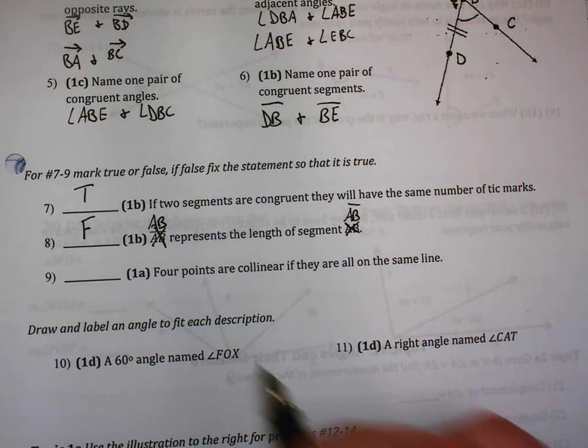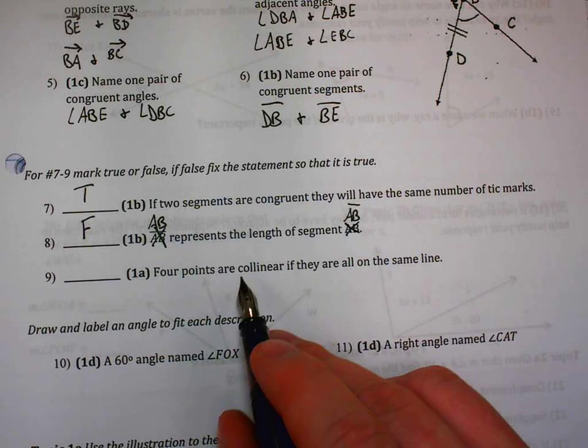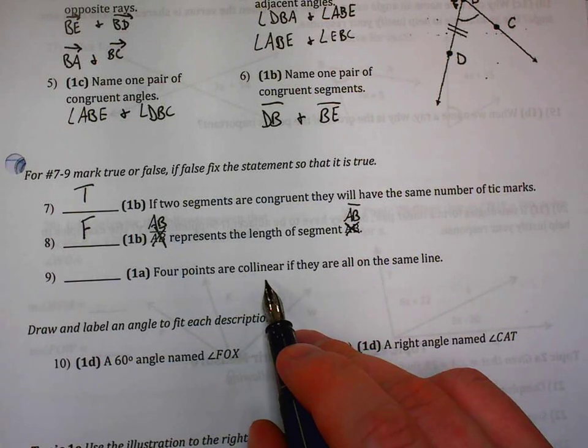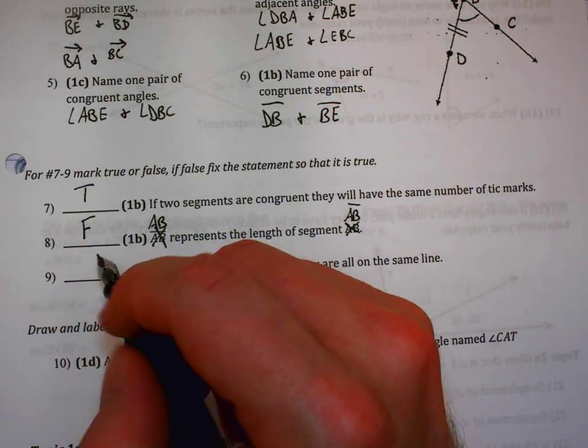Finally, the last one. 4 points are collinear if they are all on the same line. Well, the definition of collinear is points that lie along the same line. This is the definition of collinear, so yes, that would be true.